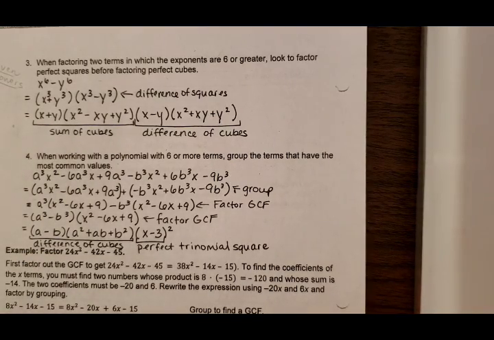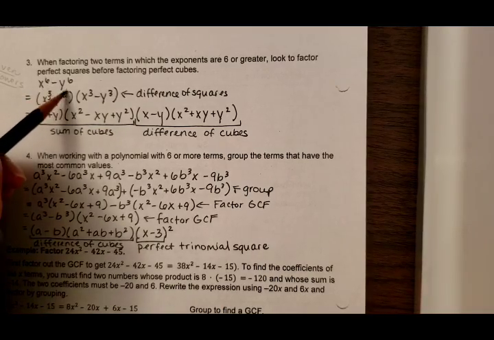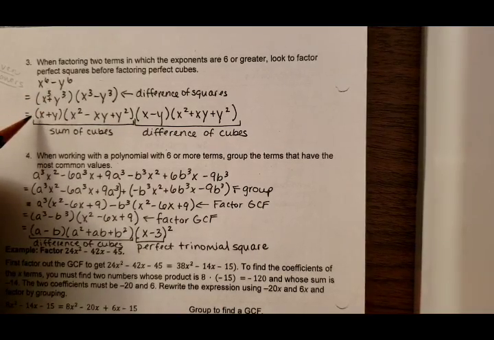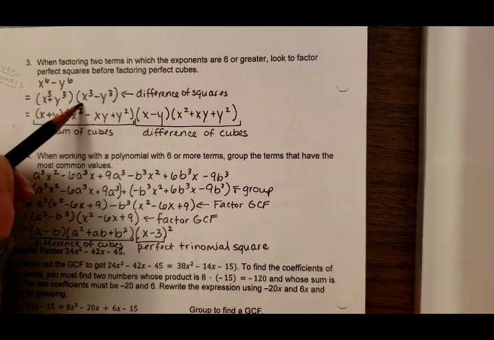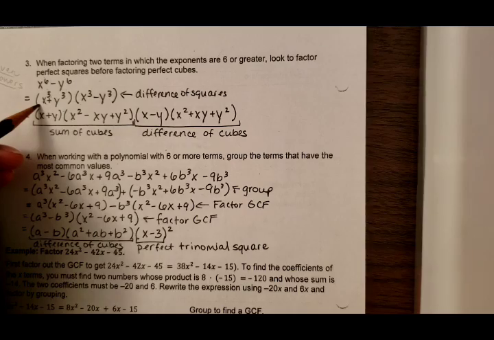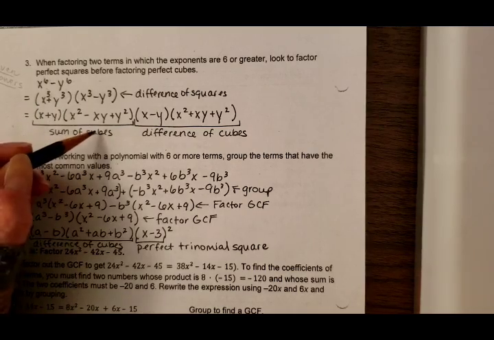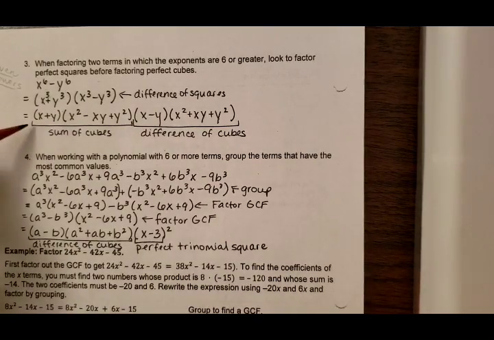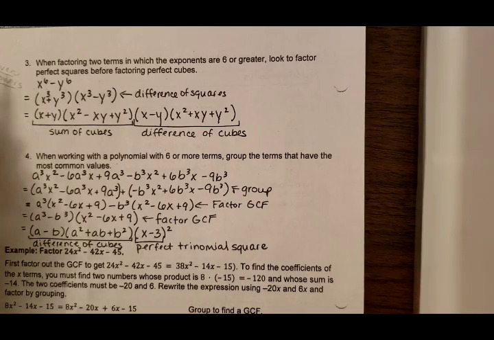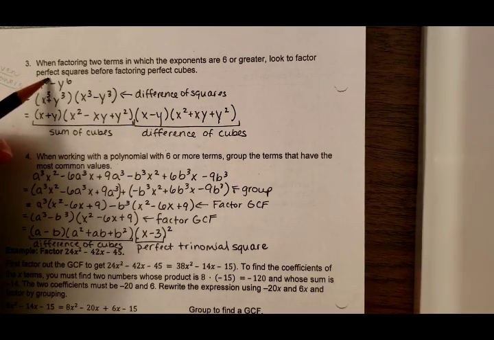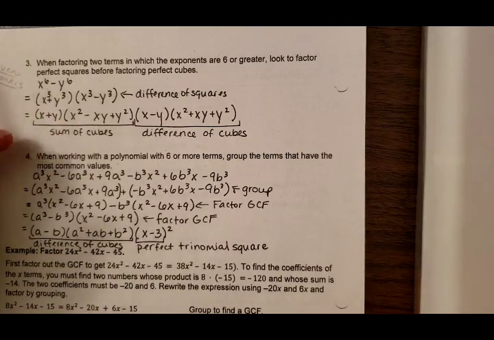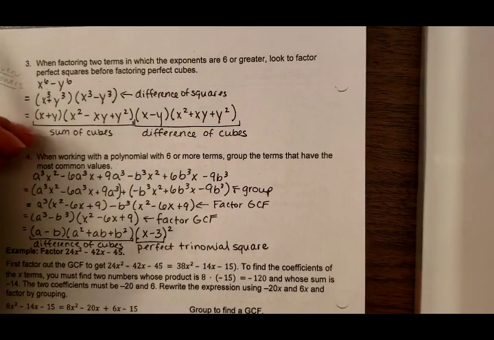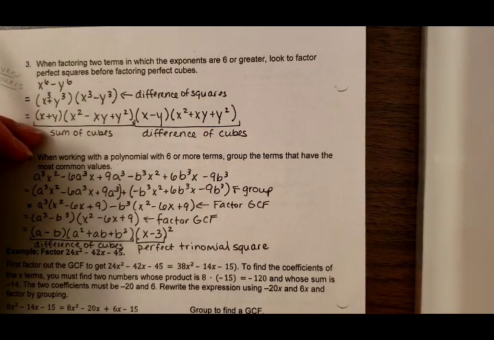And so I looked at it as a difference of squares first, because now I got these down to cubes. Now I can treat these like a sum of cubes and a difference of cubes, and follow the pattern from the front to get my final answer. So remember, you're looking at even powers and how you can break them down. If you've got two terms, think difference of squares, then think sum and difference of cubes.